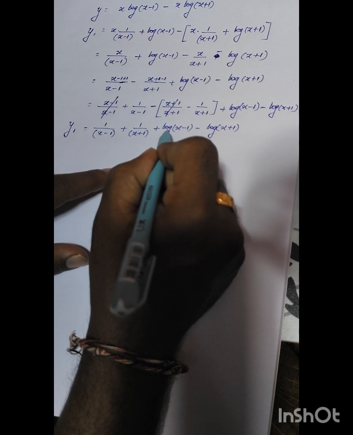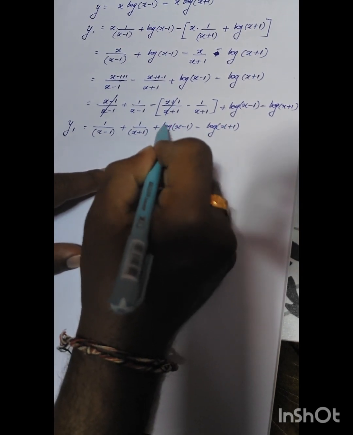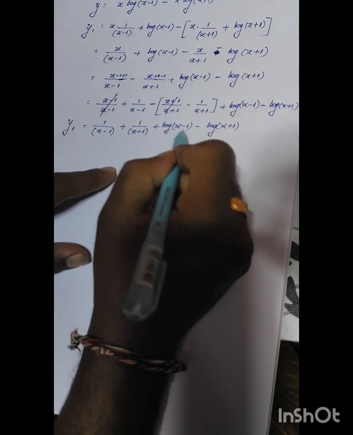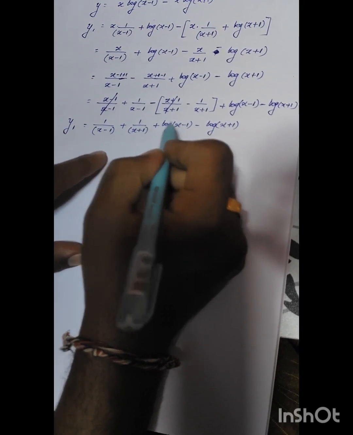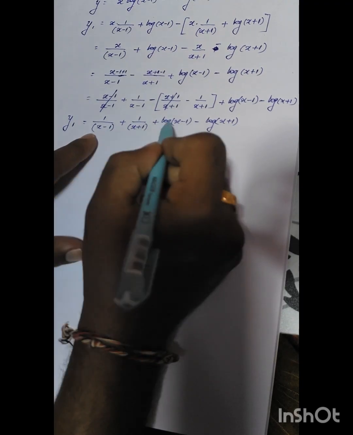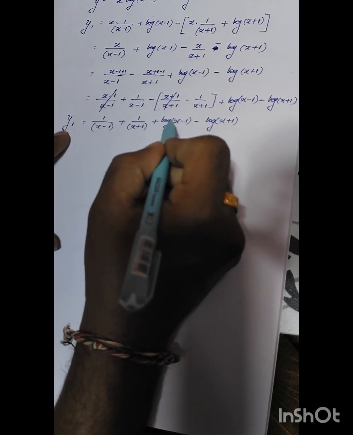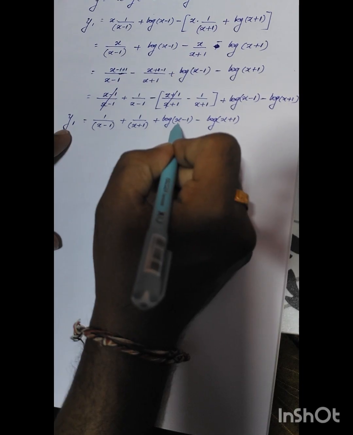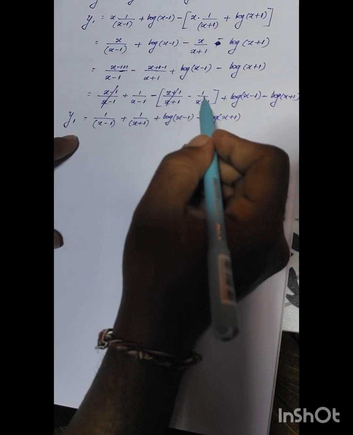And if you observe this, log of x minus 1 and log of x plus 1, the first derivative of log of x minus 1 will become 1 over x minus 1, which is nothing but this one. So if I have to take the nth derivative for this, I have to write it as the n minus 2th derivative.